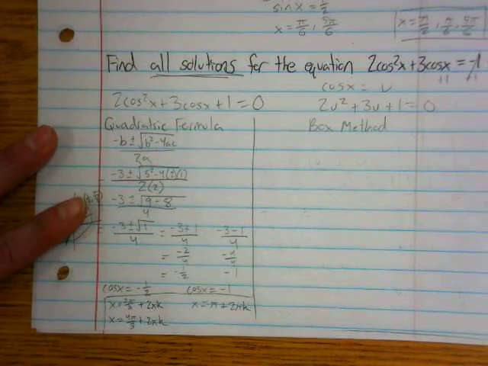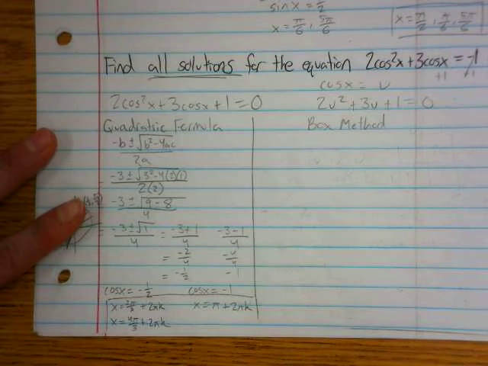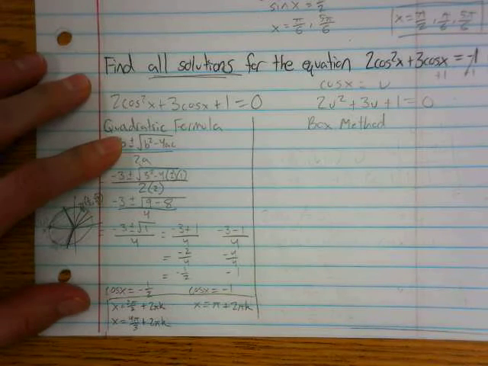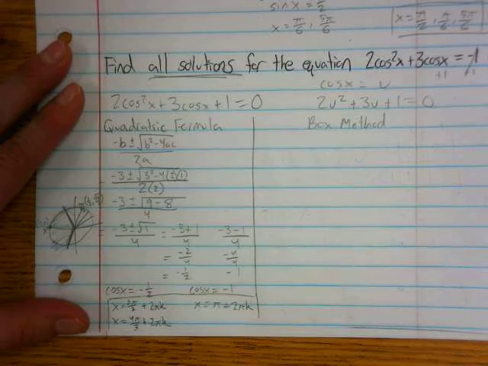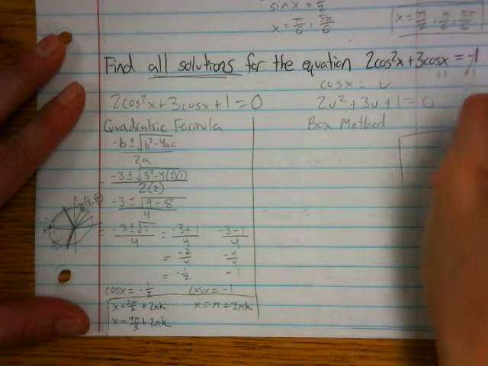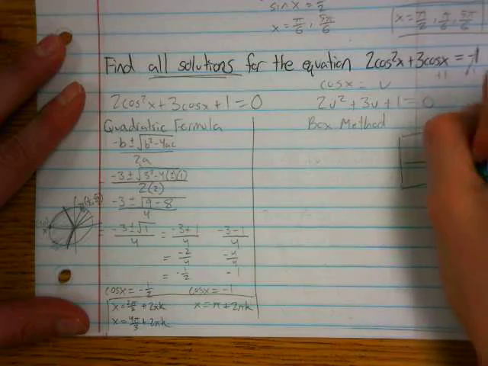Okay, let's talk about our box method. I'm going to do the same problem now for those of you that prefer factoring instead of the quadratic formula. So let's take a look. We should get the same three equations that we got for this first strategy. So I'm going to set up a box method for factoring. You can factor however you'd like.